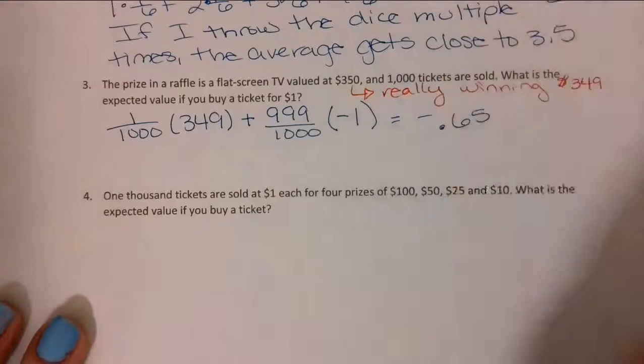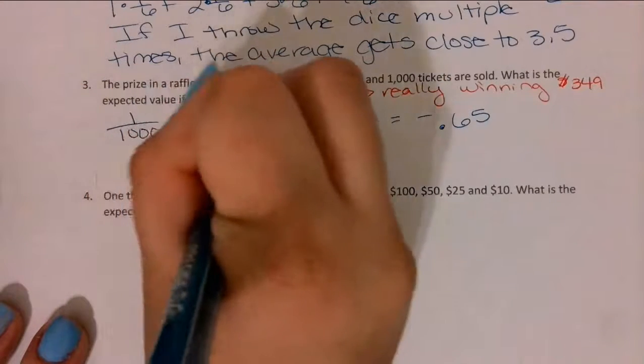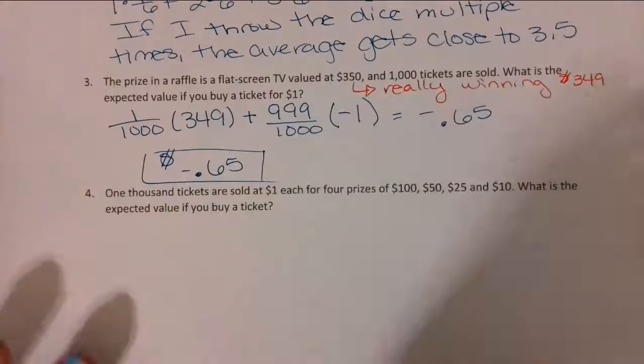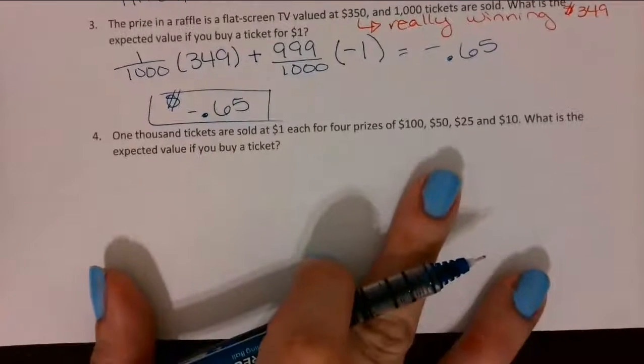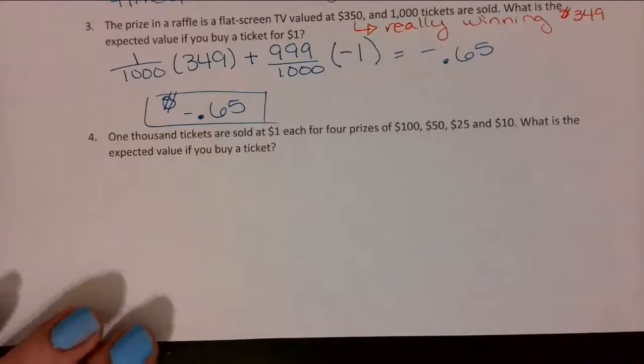So the expected value is negative 65 cents. So on average, a person playing that game is going to lose 65 cents. So if I bought all 1,000 tickets, each ticket is worth a loss of 65 cents. Shouldn't do that because the TV is only worth $350. If I'm going to buy all 1,000 tickets, I should just go buy the TV. I could get 2 TVs.